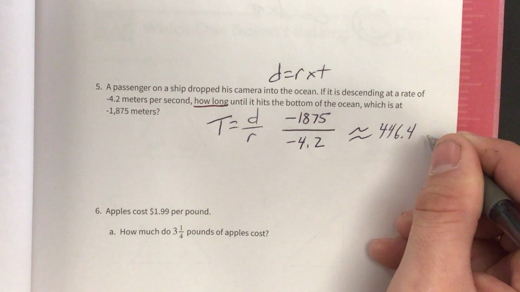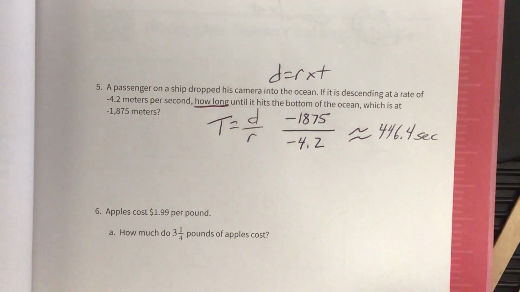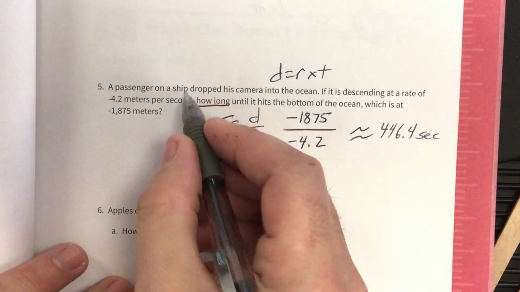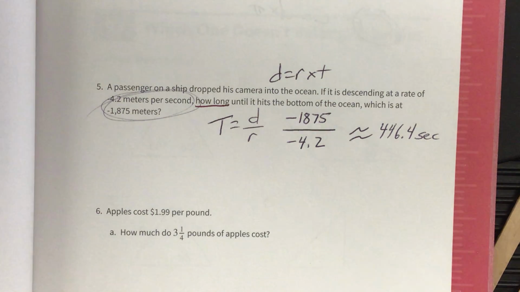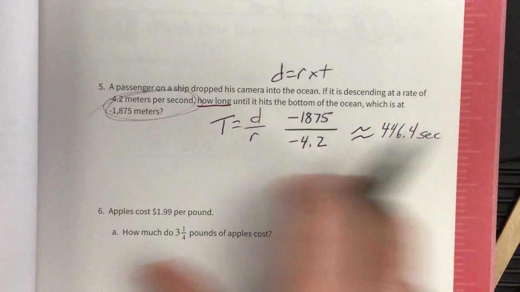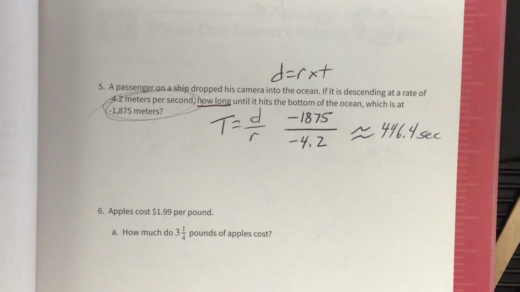Label? How do we know it's seconds? Because it's meters per second. Yeah, because of how the rate was. If that was meters per minute, this would have to be minutes. If it was meters per hour, that would have to be hours. So make sure you label correctly there as well. Question number 6.